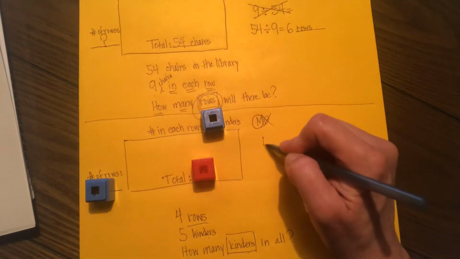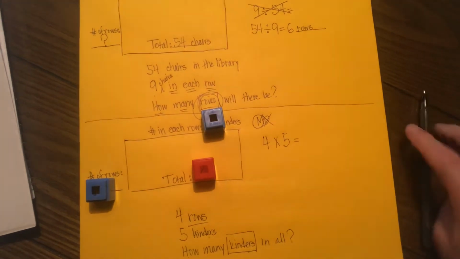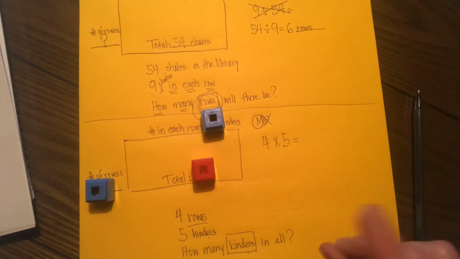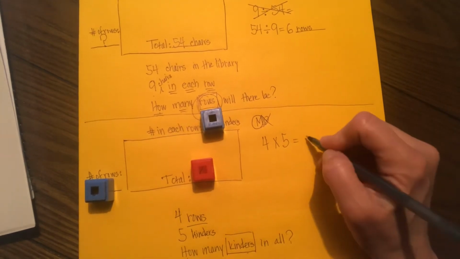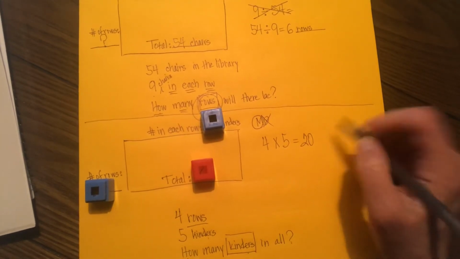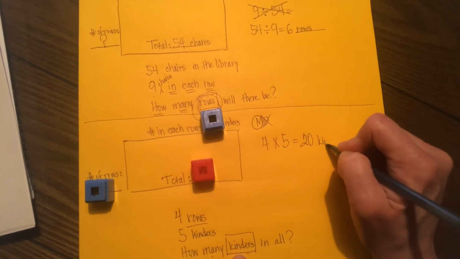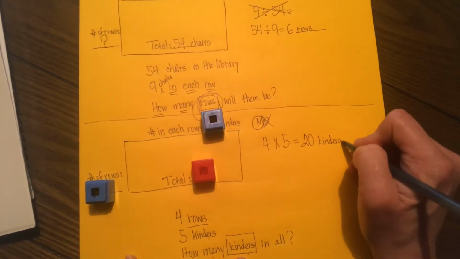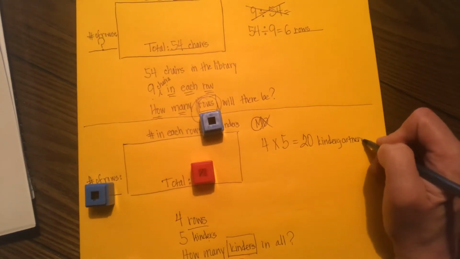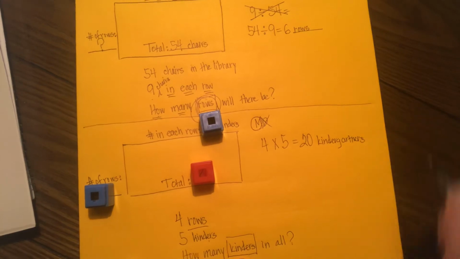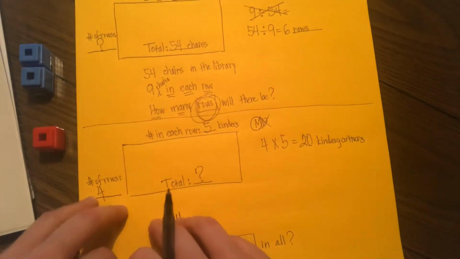We've got 4 rows of 5, which means we are going to count by 5 4 times. 5, 10, 15, 20. 20 what? How many kindergartners? There were 20 kindergartners in all, boys and girls, in all.